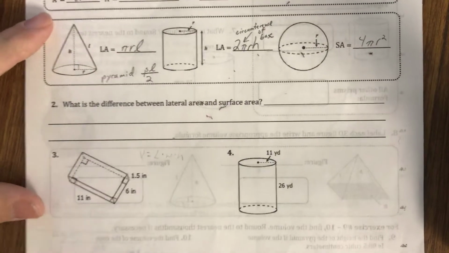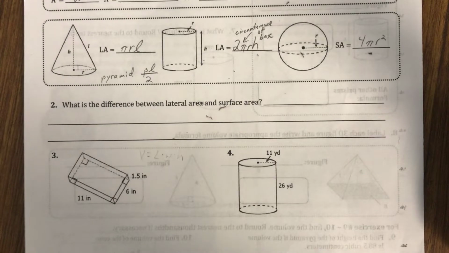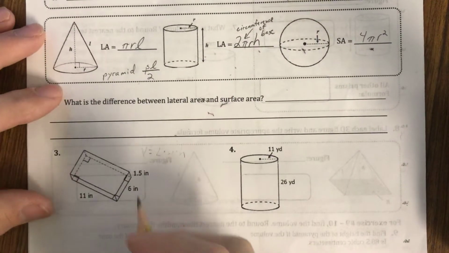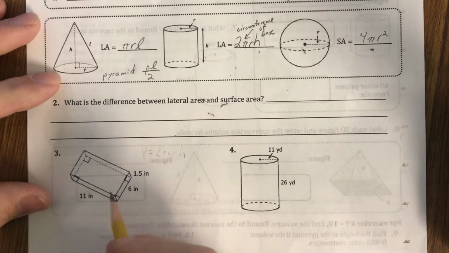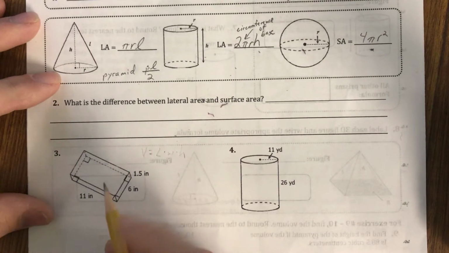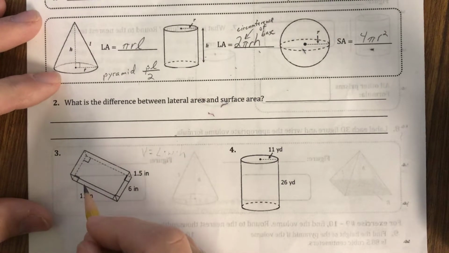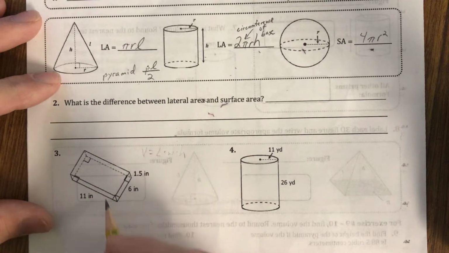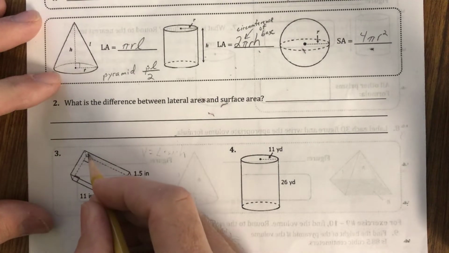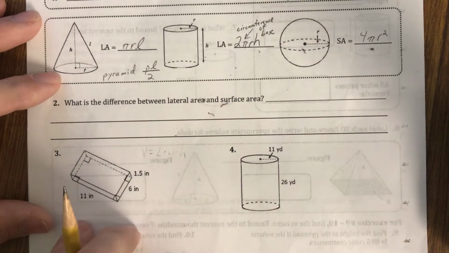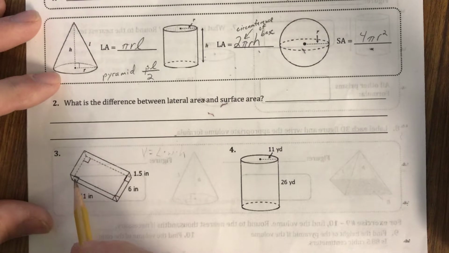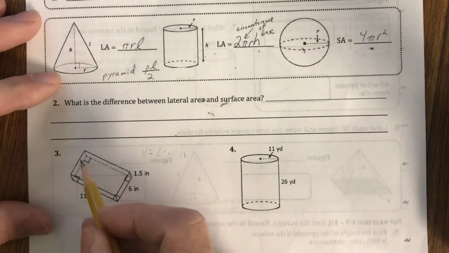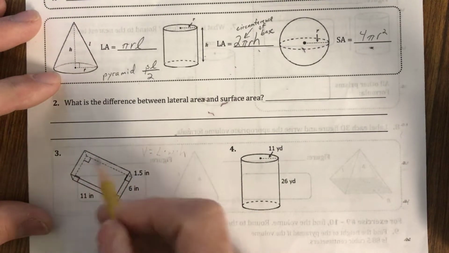Number 3 and 4, we are asked to find the surface area of these two figures. For number 3, we're going to find the surface area of a rectangular prism, so we would find the area of all 6 faces. You've got 6 faces, and 2 of them are going to be identical. So 3 sets of 2, meaning this side and this side will be the same, this side and that side will be the same, and then the front side and the back side will be the same.